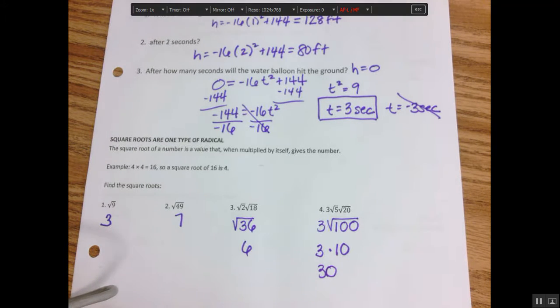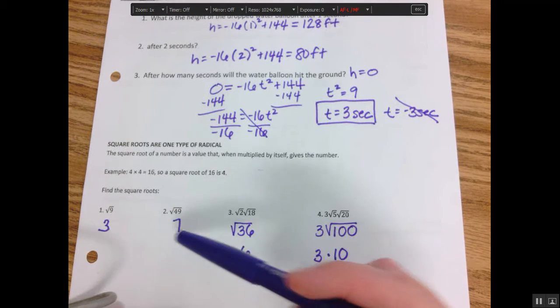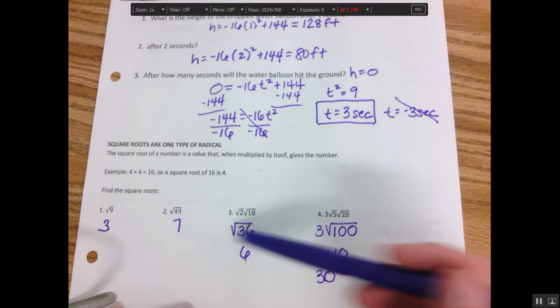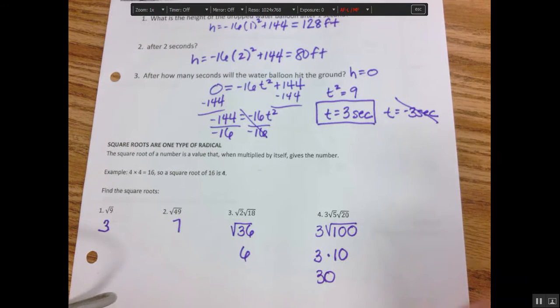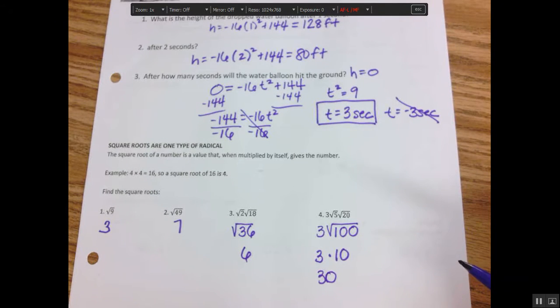So what you missed was we just did some square roots at the bottom. Square root of 9 is 3, square root of 49 is 7, and then these two we multiplied them together, so we could do square root of 36 is 6. Alright, so we're going to turn the page, and the square roots on the next page are not going to turn out to be just a number, but we can still simplify the radical.